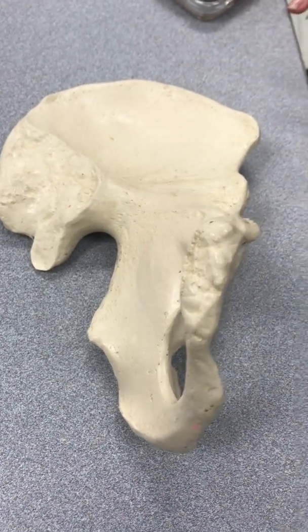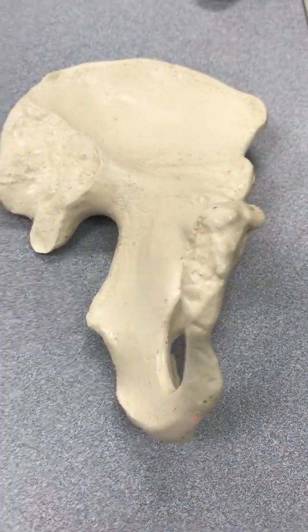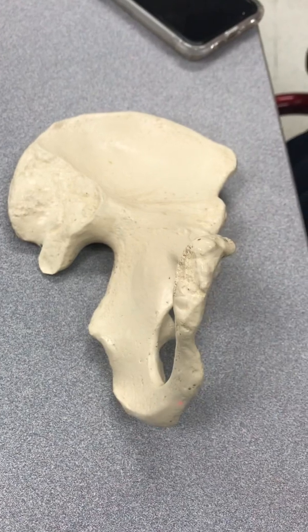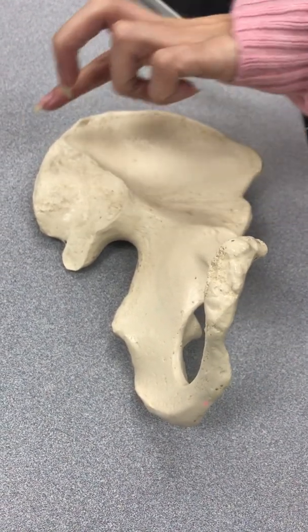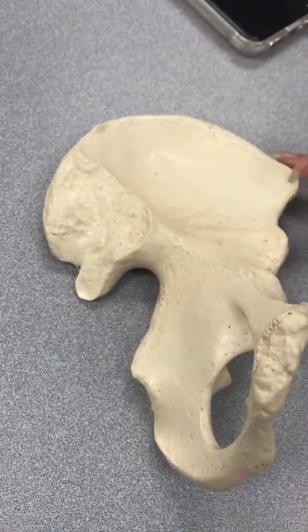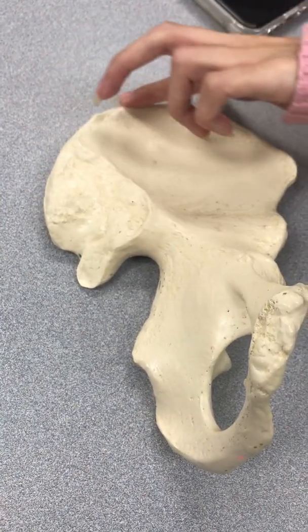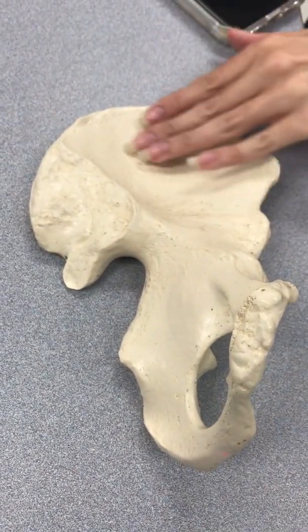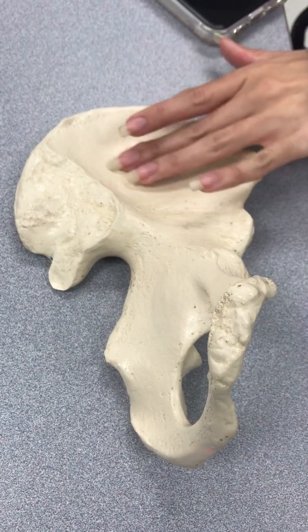coxae, or the pelvic bone, also known as the hip bone. So these are the structures that you may have to know. This on top, this curved area is the iliac crest. Then you have this depression, which is called the iliac fossa.